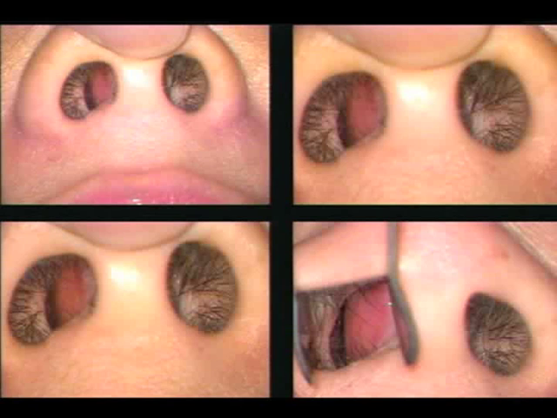So if the nasal mucosa and the turbinates is a bright red color, that will indicate a nasal infection, for example, rhinitis. If the nasal mucosa and the turbinates is a pale gray color, it will indicate that there is an allergy or allergic rhinitis.